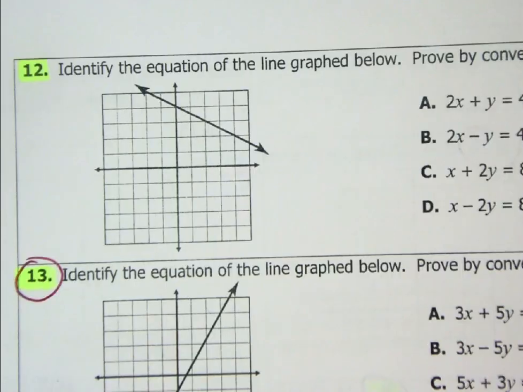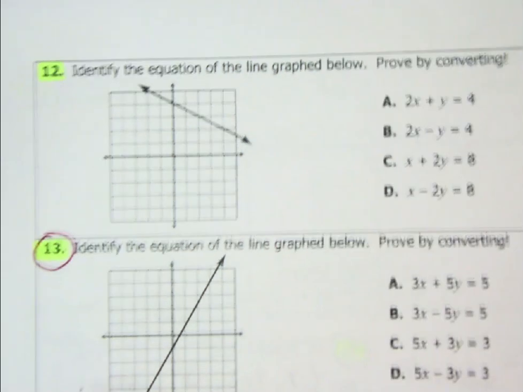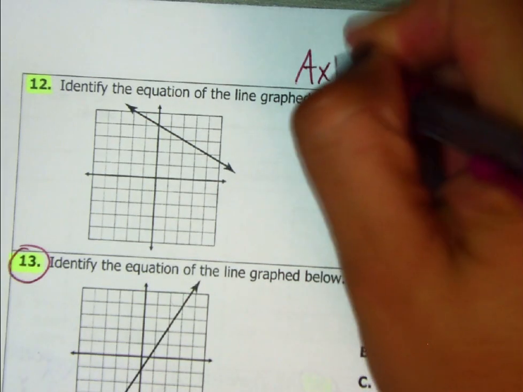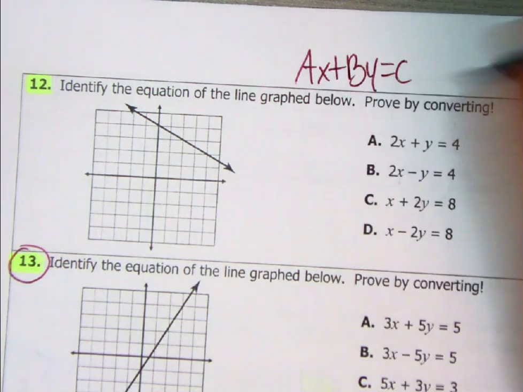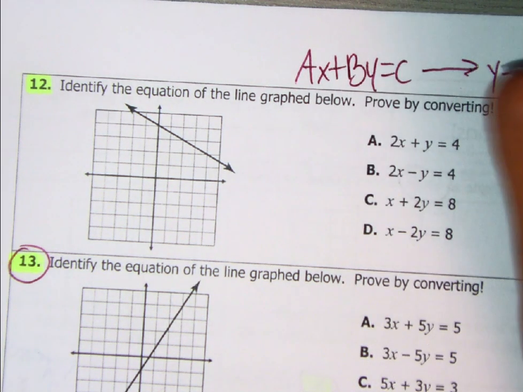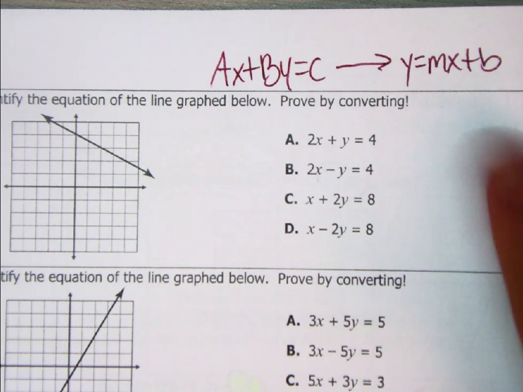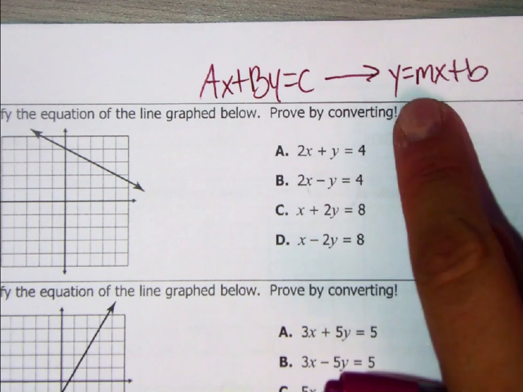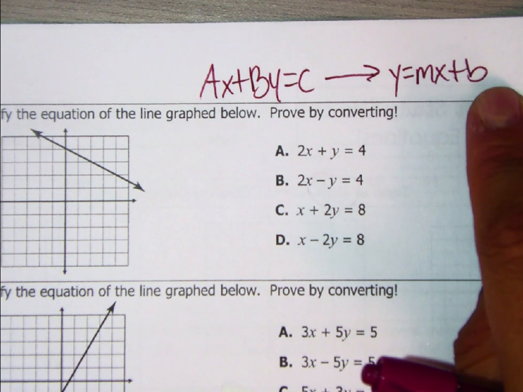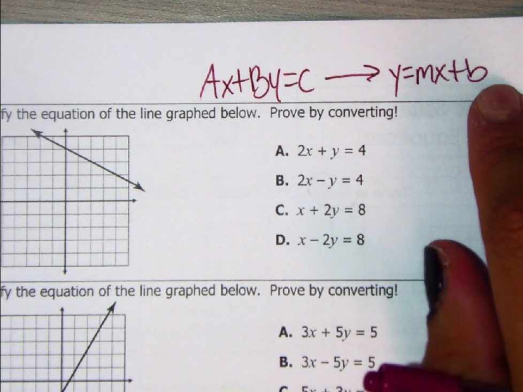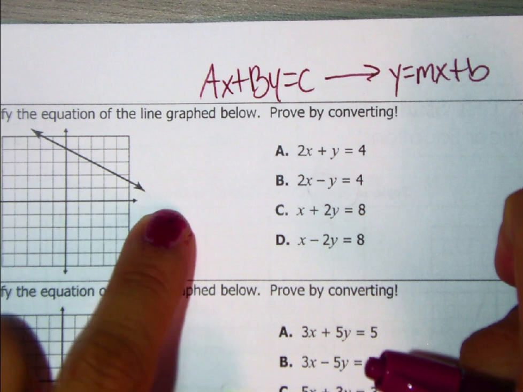All right, let's try another thing that you need to know. Number 12. Number 12 goes over the skill of rewriting standard form into slope-intercept form. Couple of reasons why. If you have these written in a slope-intercept form, you can graph them in your calculator and check which one matches this.